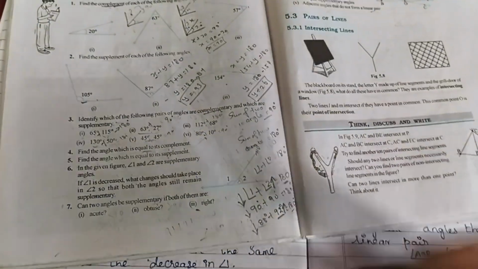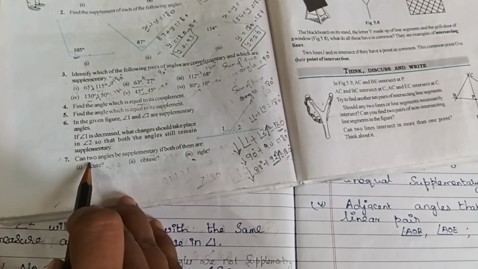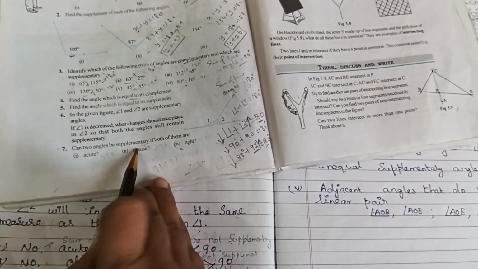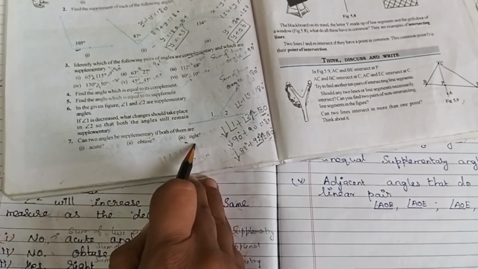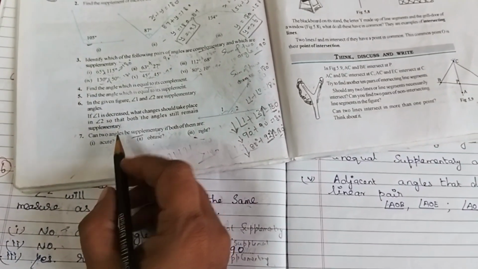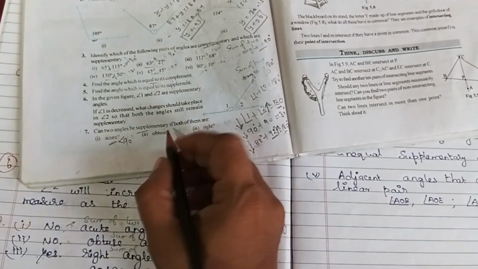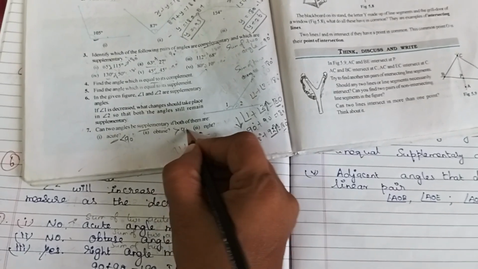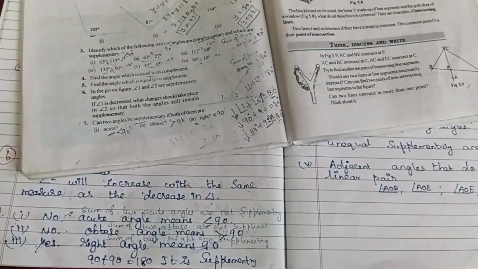Next question. 7th one. Can two angles be supplementary if both of them are acute, or obtuse, or right? We need to find which two angles are supplementary. Acute means less than 90 degrees. We know that. Obtuse means greater than 90 degrees. Right angle means equal to 90 degrees.